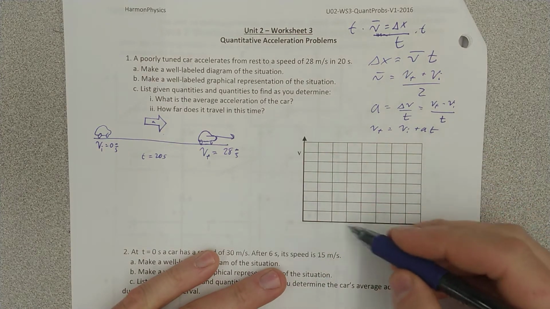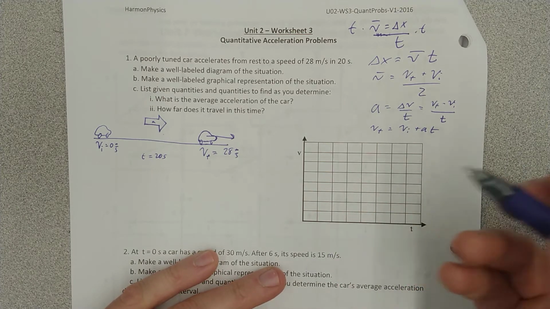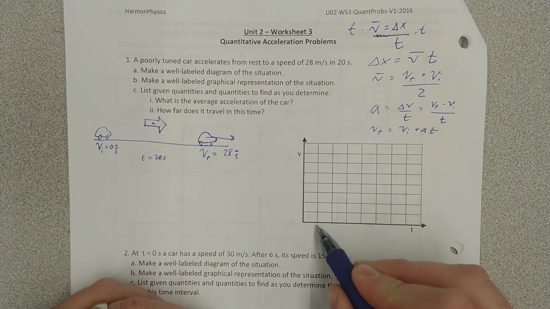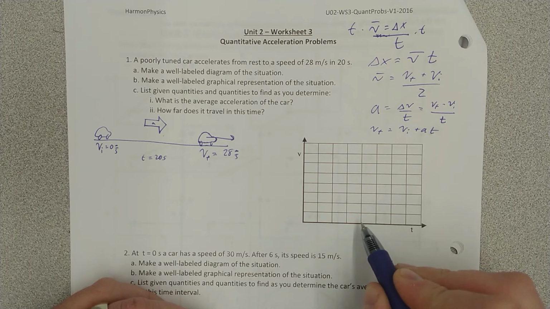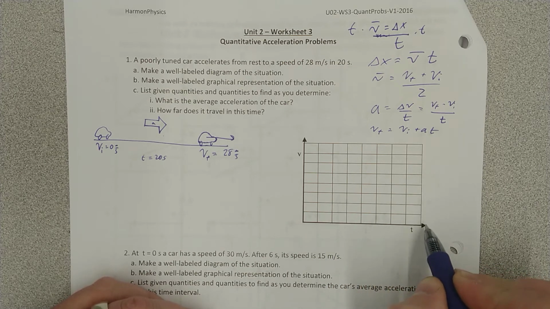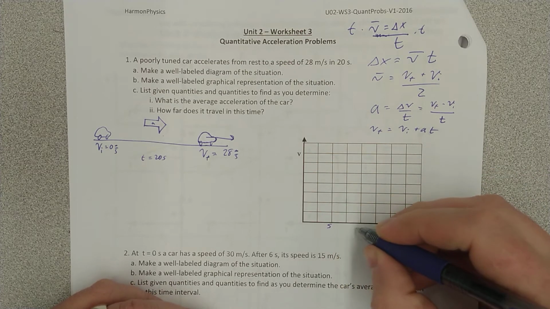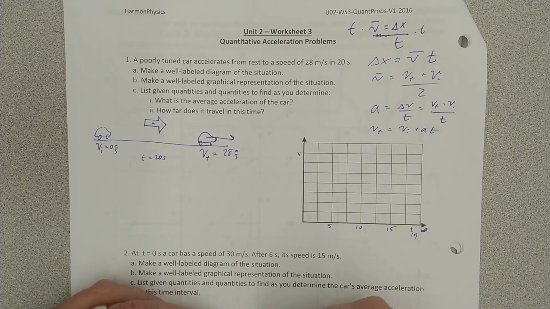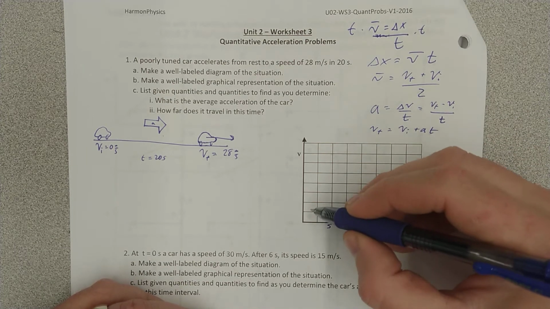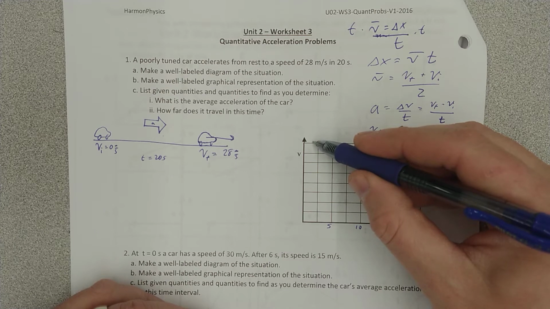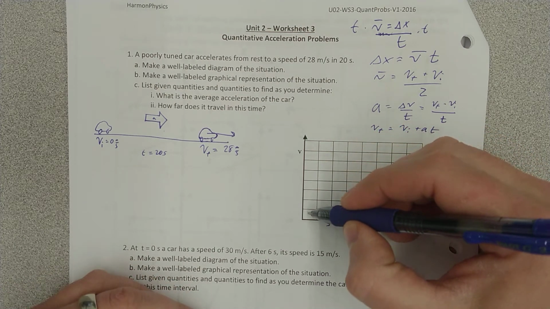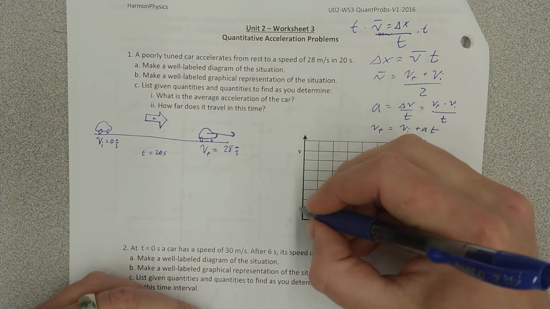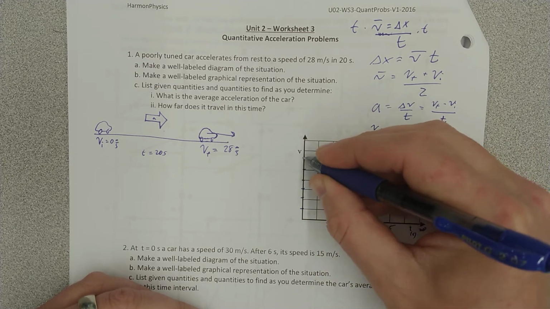So this is your graph. It just means make a graph. Time: 5, 10, 15, 20, and that's seconds. Velocity goes up to 28, so I could go up to 30: 5, 10, 15, 20, 25, 30.